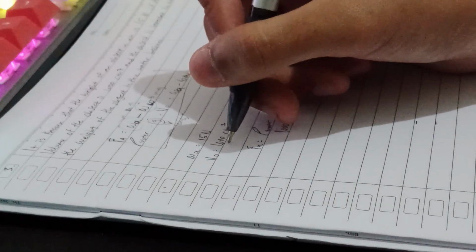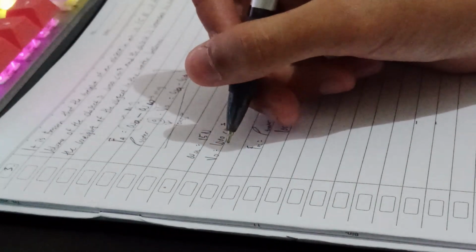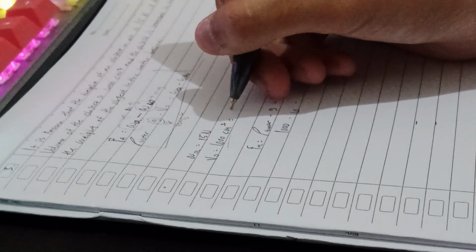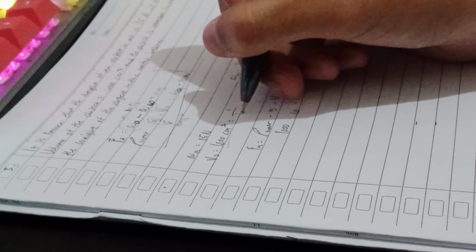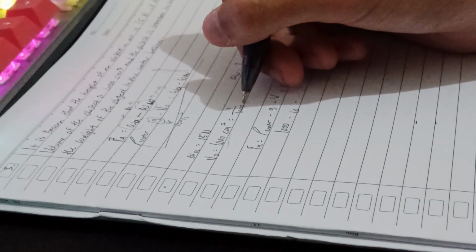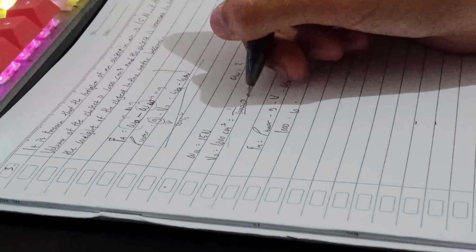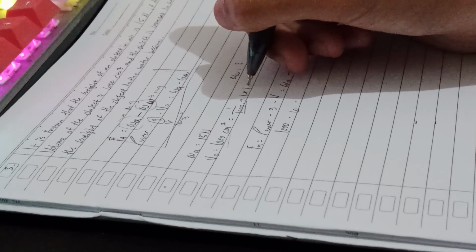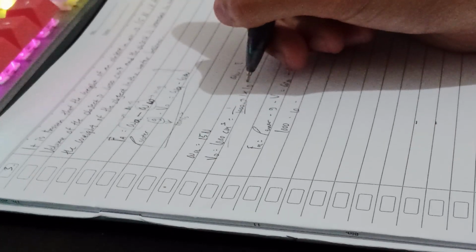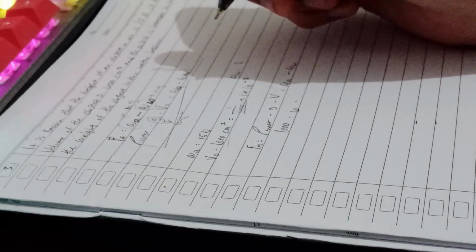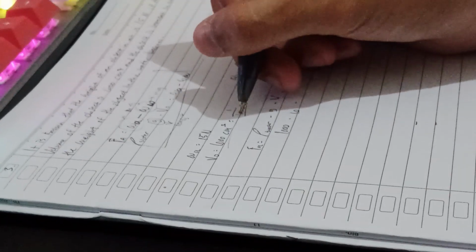The volume of the object is 1,000 centimeters cubed. It could change into 1 per 1,000, right? And then 1,000 goes up, so it's 1 times 10 to the minus 3, because the zeros are 3.